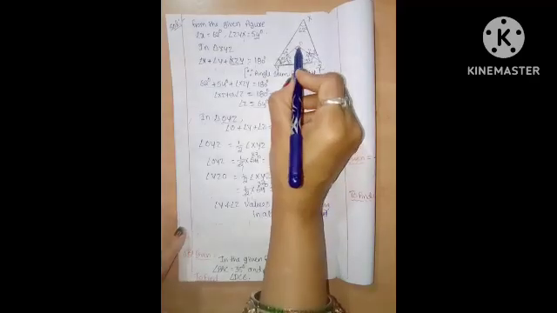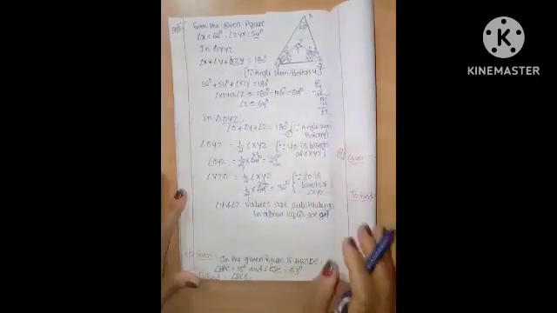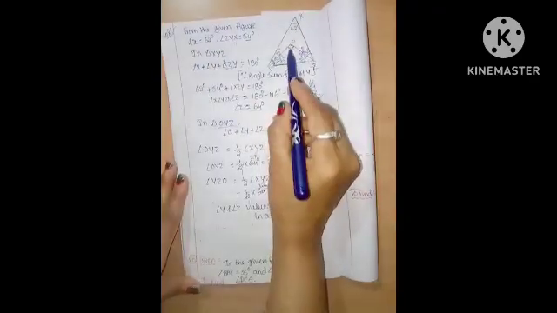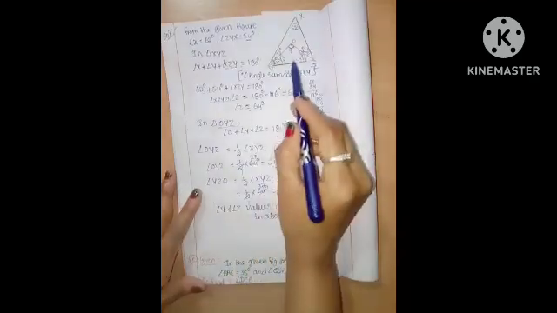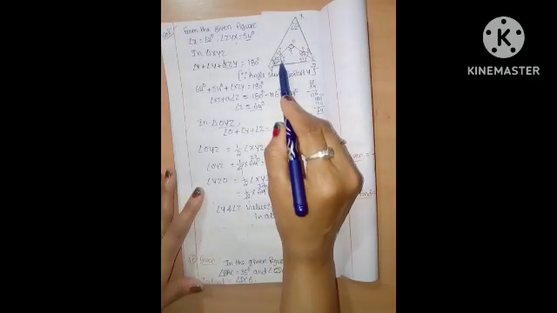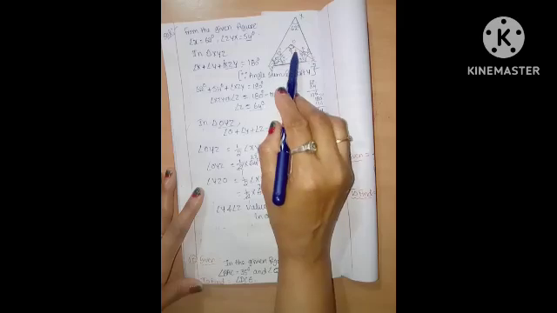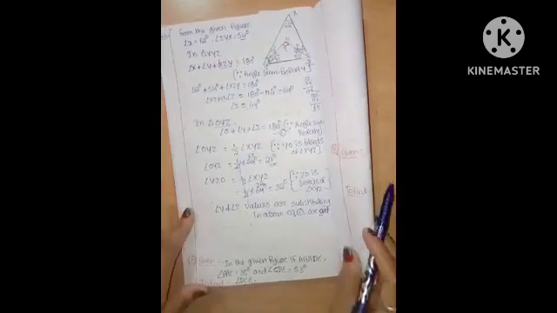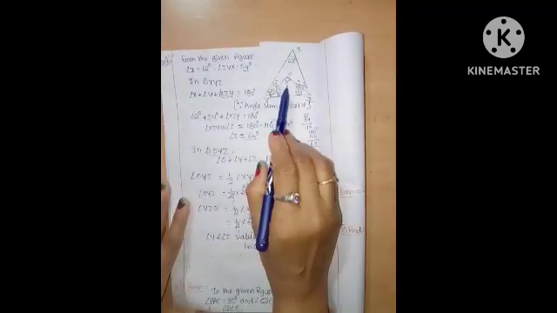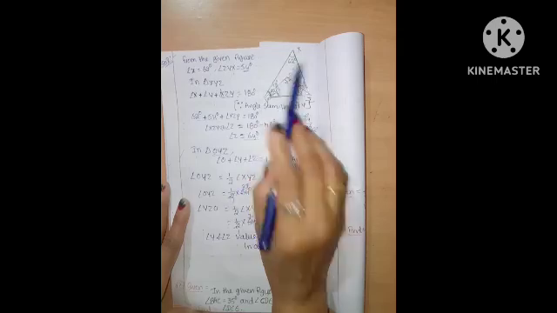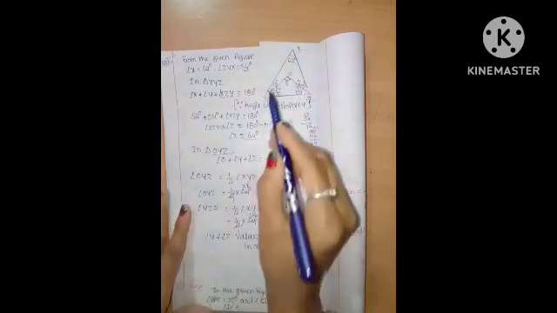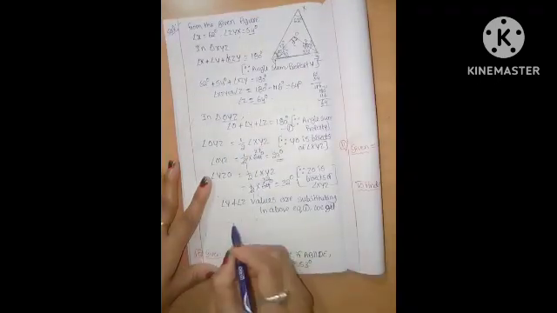What will we get for this angle of O? How will you get this one? The sum of the interior angles is equal to 180 degrees. Using the angle sum property, we will get angle of O.